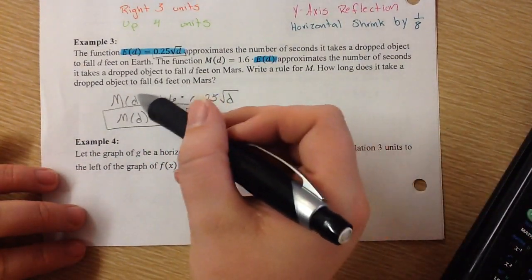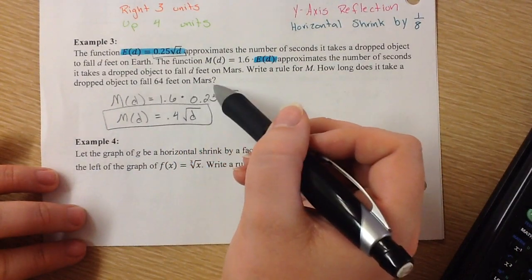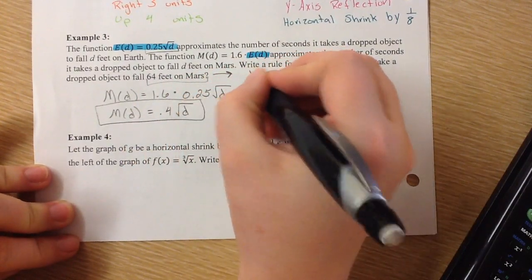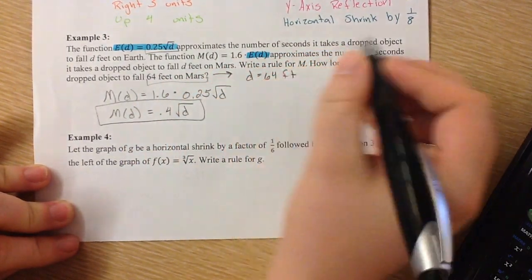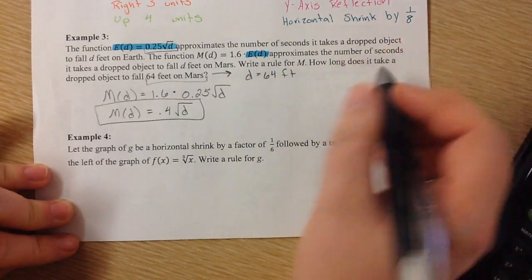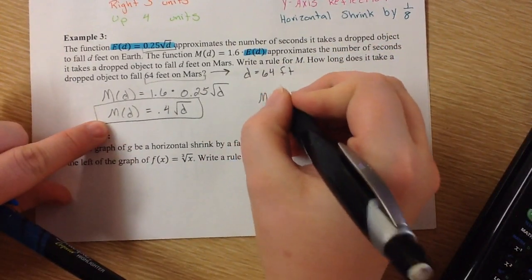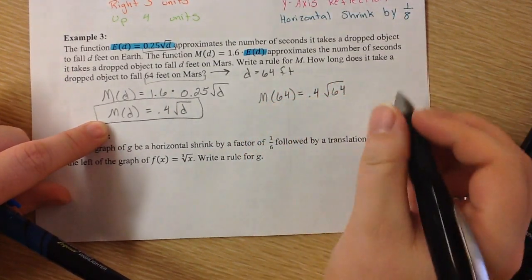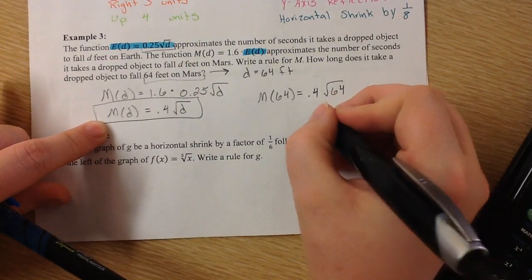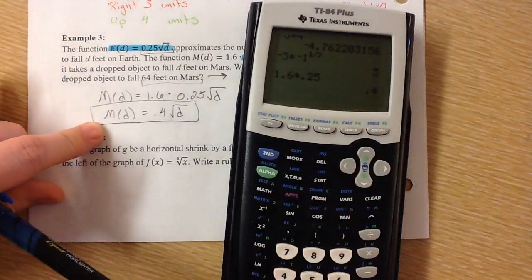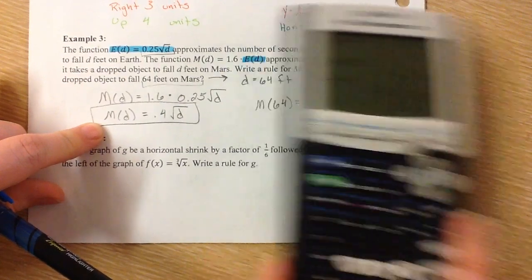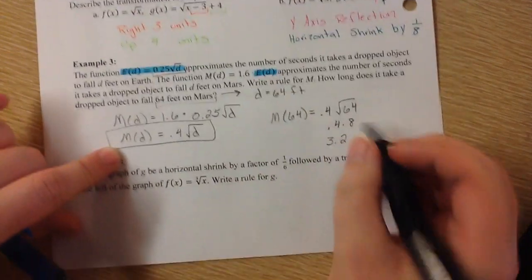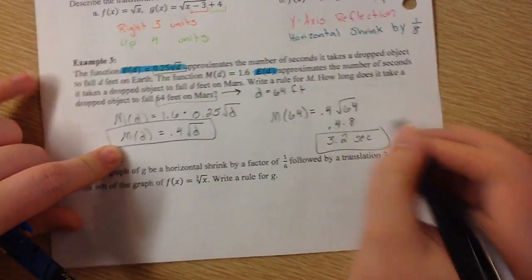How long does it take a dropped object to fall 64 feet on Mars? So 64 feet on Mars, that's the distance. So this is my d. We know d is 64 feet. We're trying to find the time. So we would have m of 64, 0.4 times the square root of 64. The square root of 64 is 8, so 0.4 times 8 is 3.2. So 3.2, and that would be the approximate number of seconds. It would take 3.2 seconds.